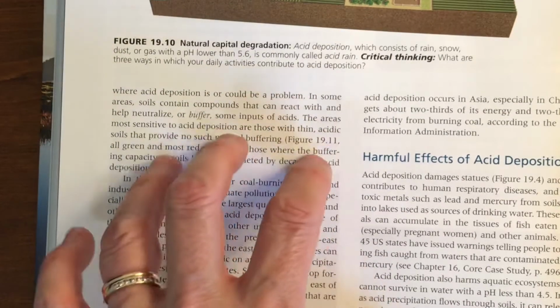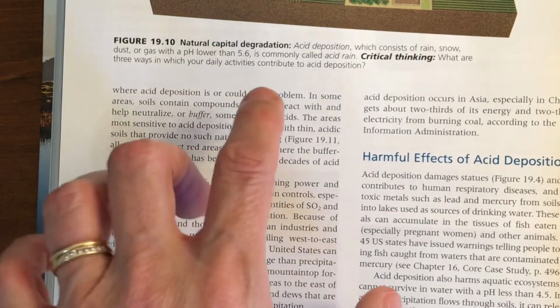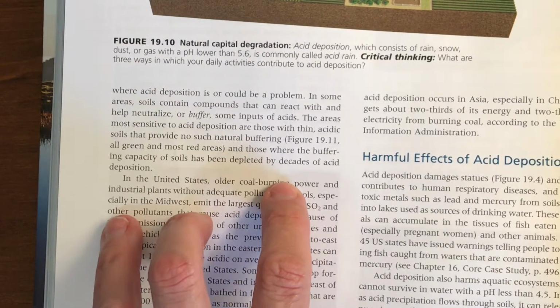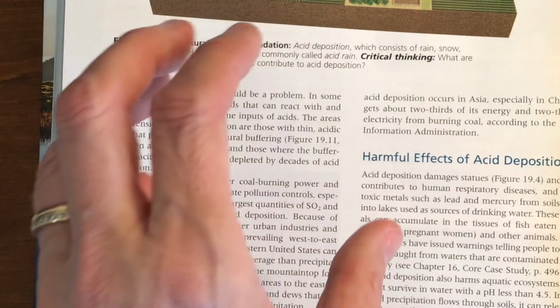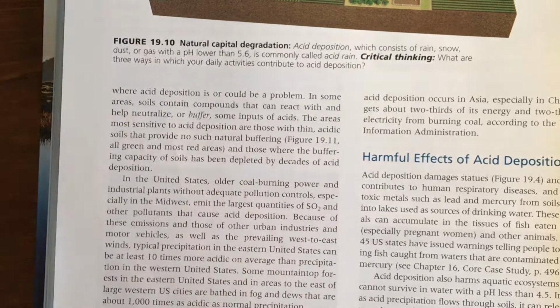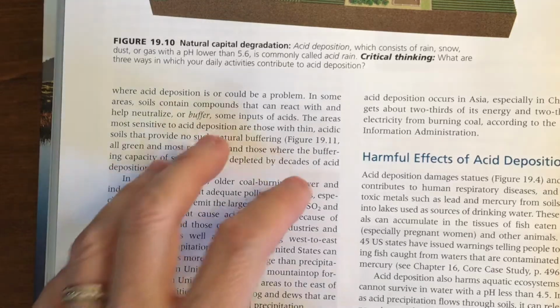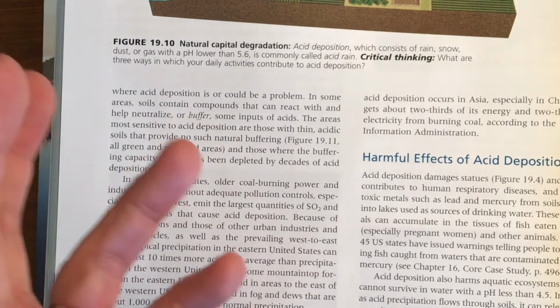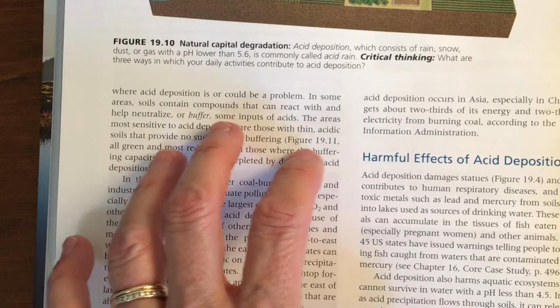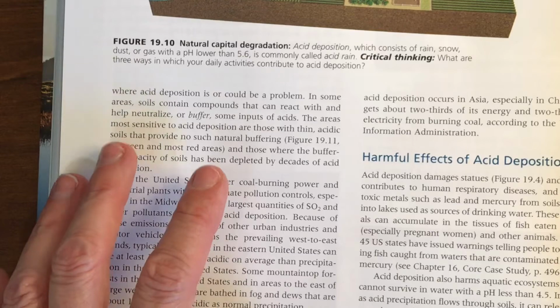This is also one of the reasons why acid deposition is so harmful to a lot of statues, because marble is based in calcium carbonate and readily reacts with acid, meaning that it dissolves and goes away. I just went off on a tangent, sorry about that.